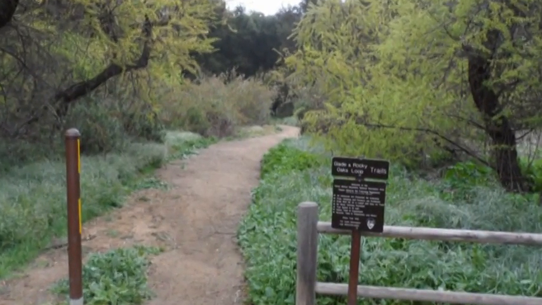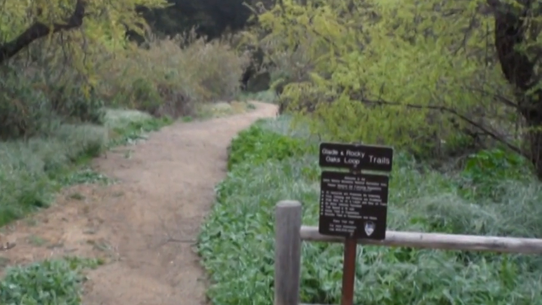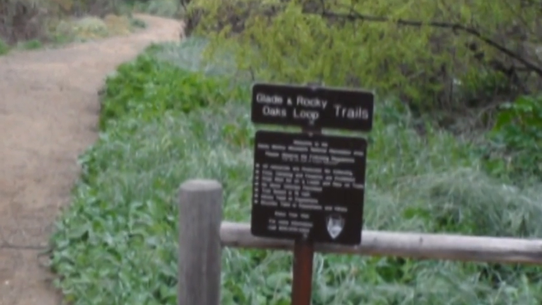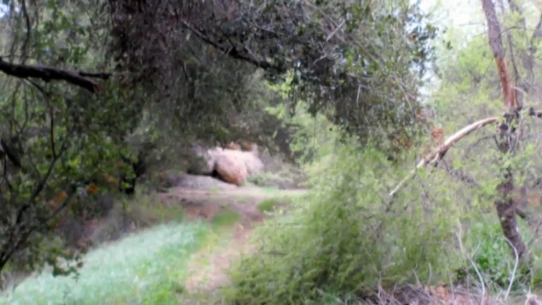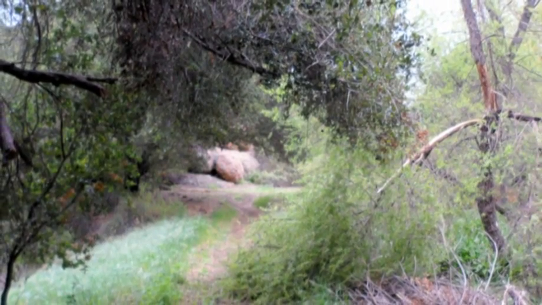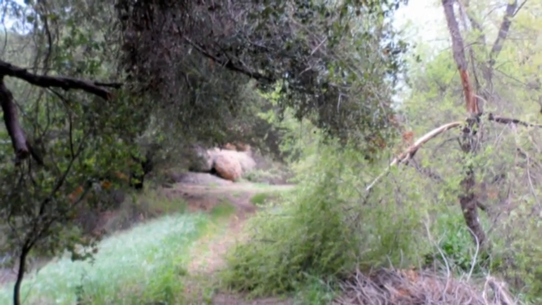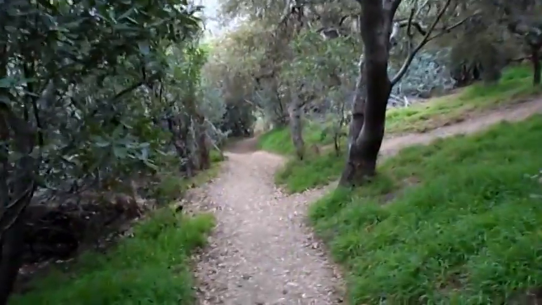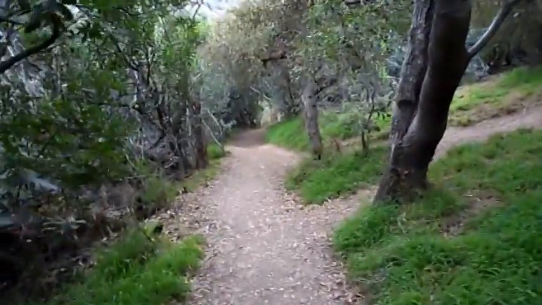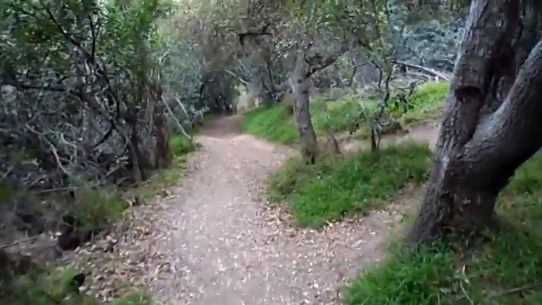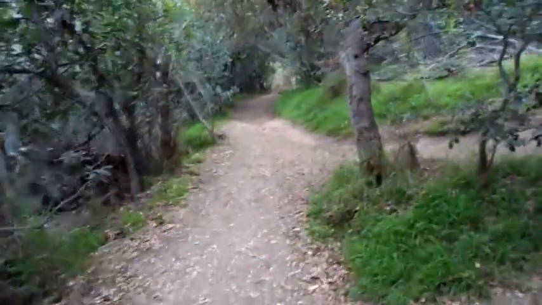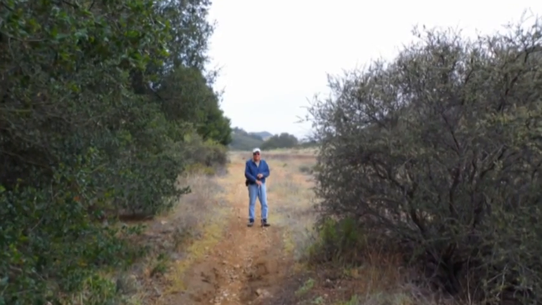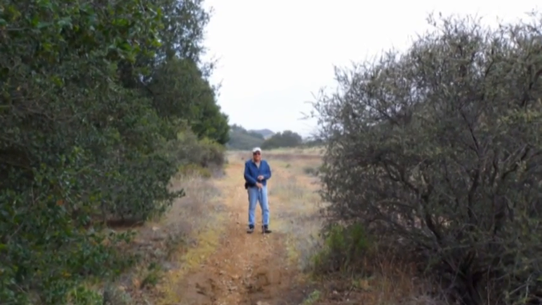And so here we go, starting off in the parking area along the Rocky Oaks Loop Trail. The trail begins by wending its way down through a wooded corridor. We found this trail to be really in very good shape, and also a quite pleasant walk. And then as we begin to break out into open country, Jack stops a minute to have his pic taken.